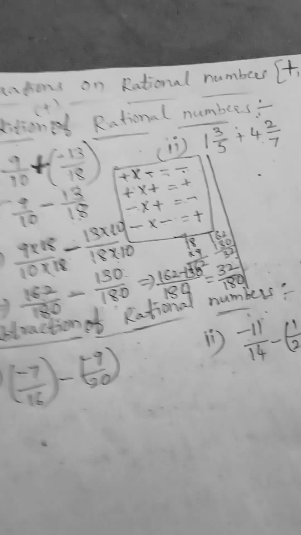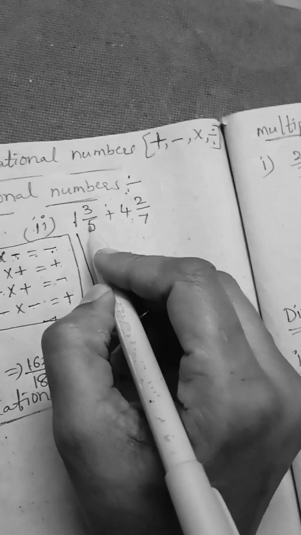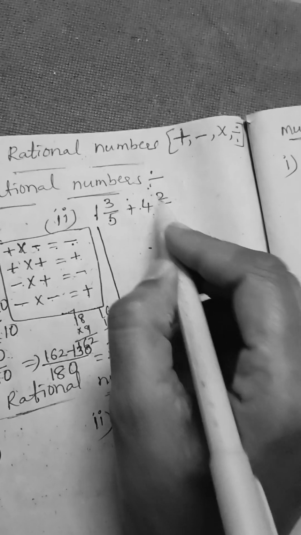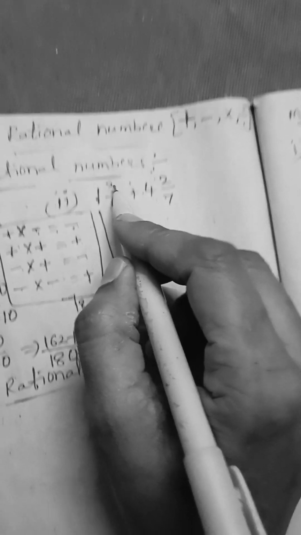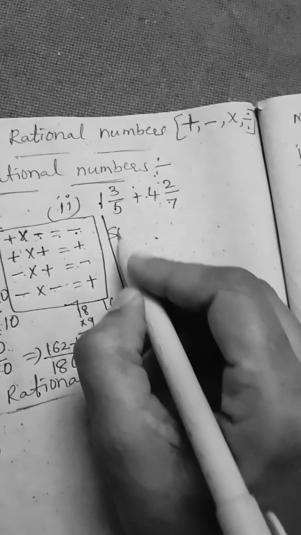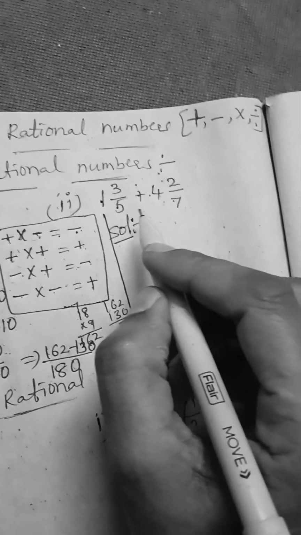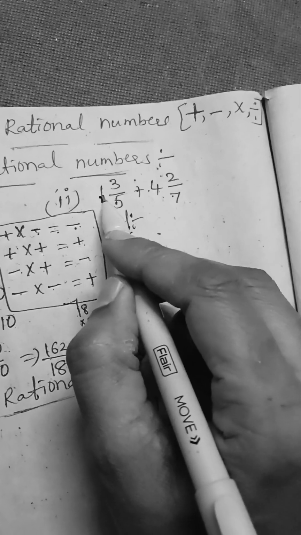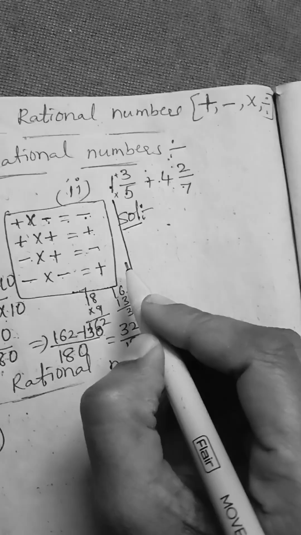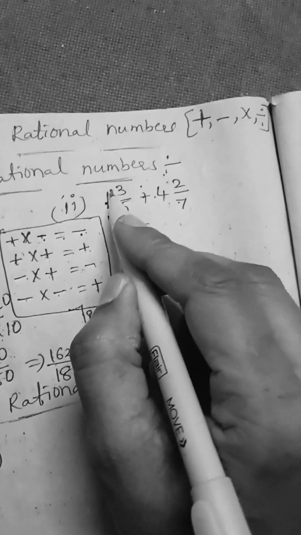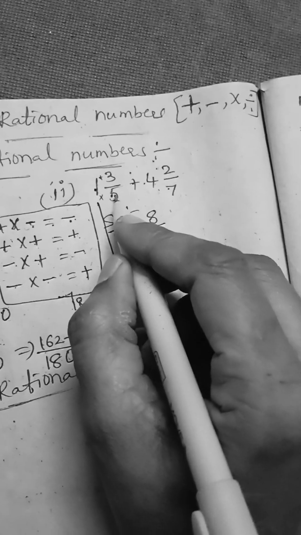And next, here this is 1 whole 3 by 5 plus 4 whole 2 by 7. Now this is a mixed fraction. First we have to convert the mixed fraction into an improper fraction. Now 5 ones are 5, plus 3, 8 divided by 5.